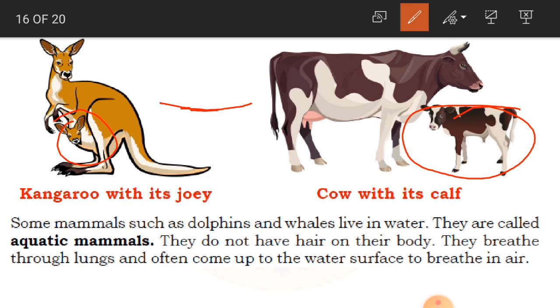Some mammals such as dolphins and whales live in water. So there are other mammals which live in water. Most of them live on the ground, but some mammals like dolphins and whales live in water, and they are called aquatic mammals.